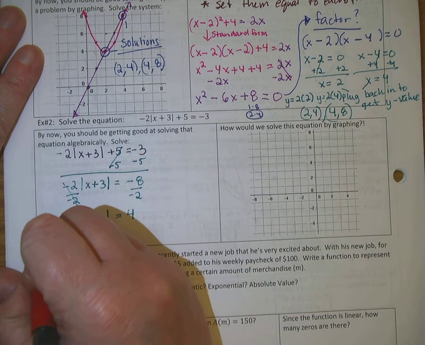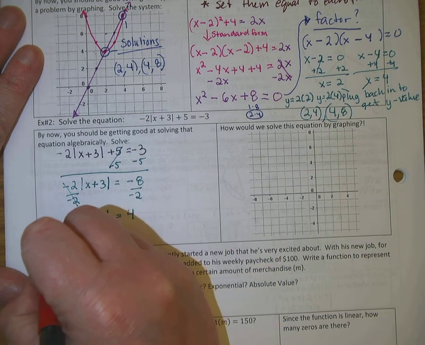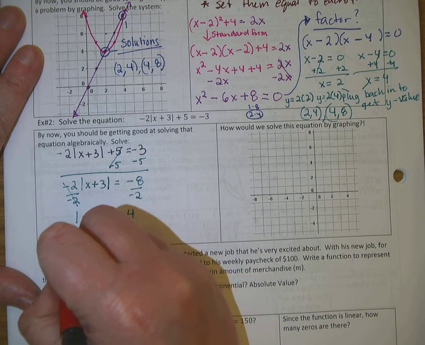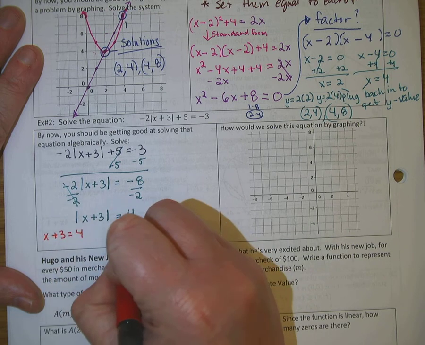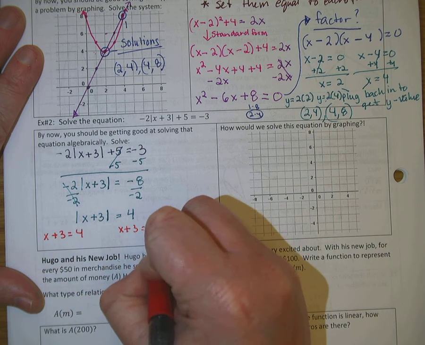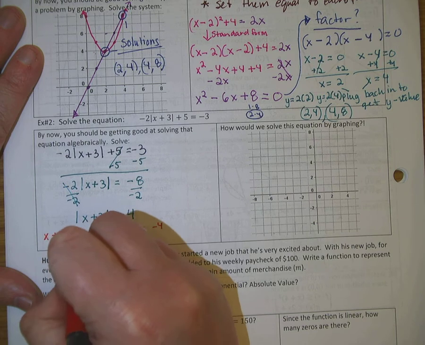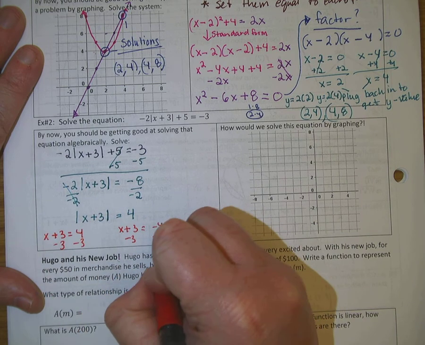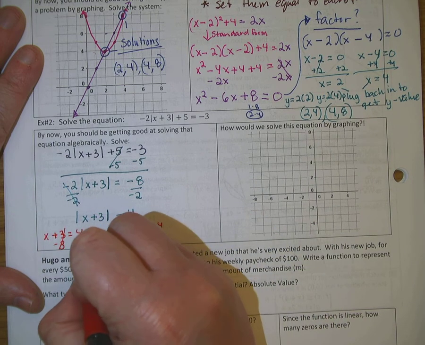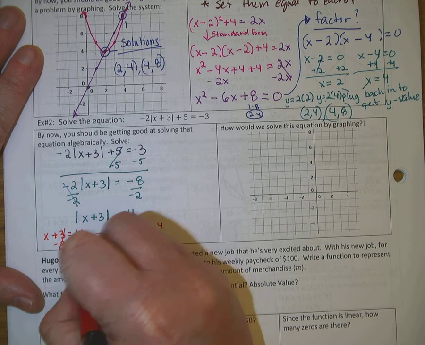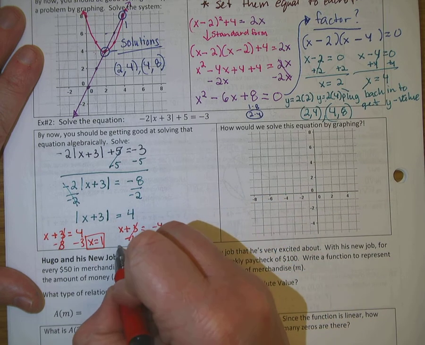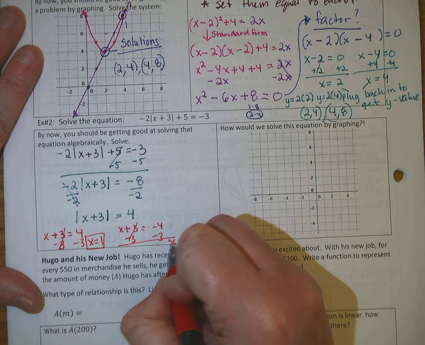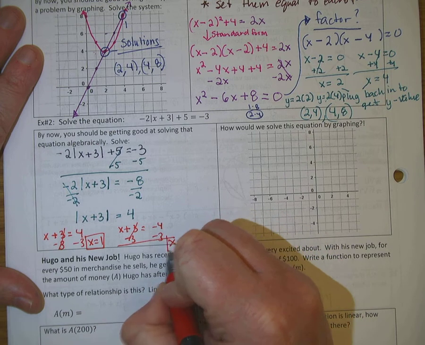Break it into two parts. X plus 3 equals 4. X plus 3 equals a negative 4. Minus 3. This one gives me x equals 1. And this one gives me x equals a negative 7.